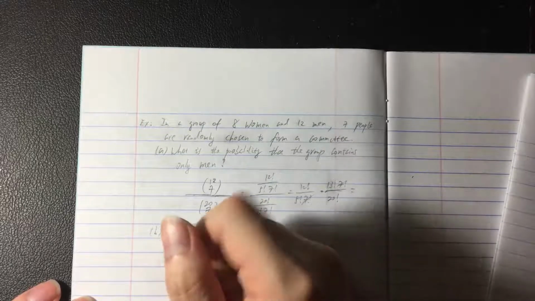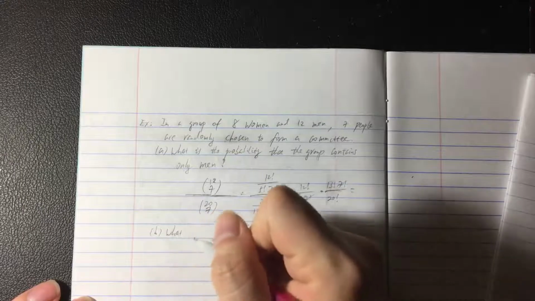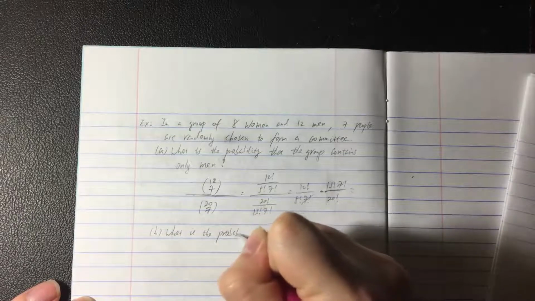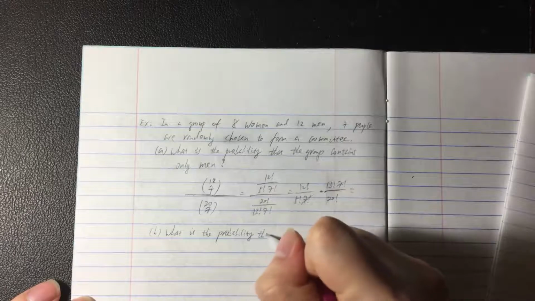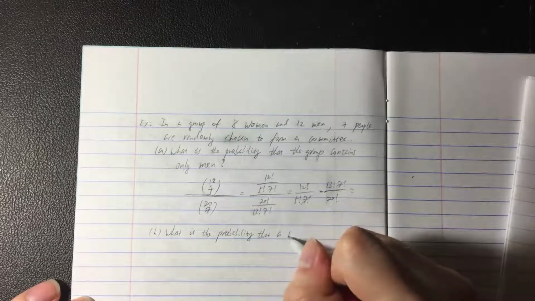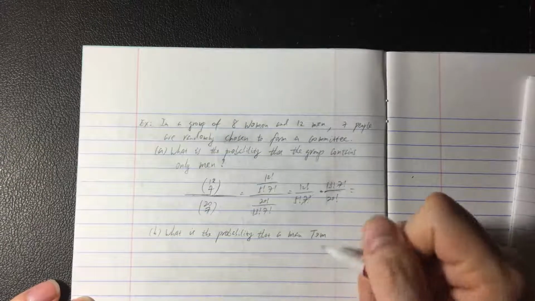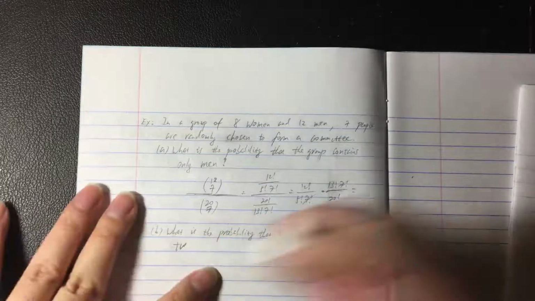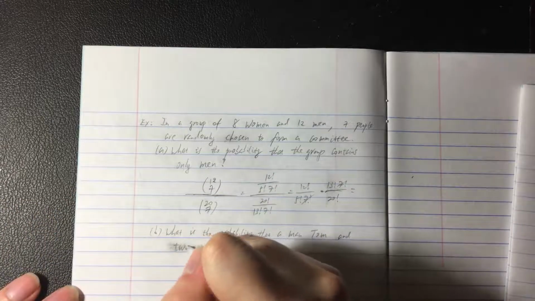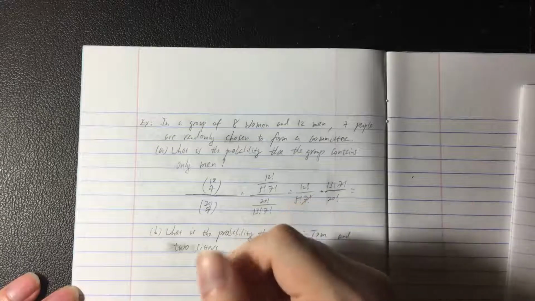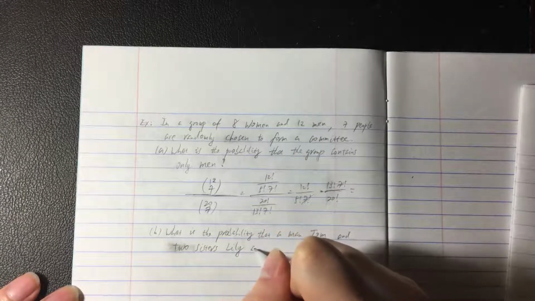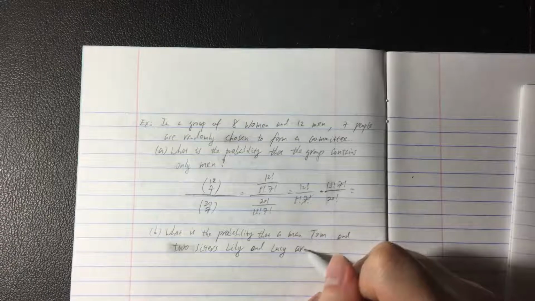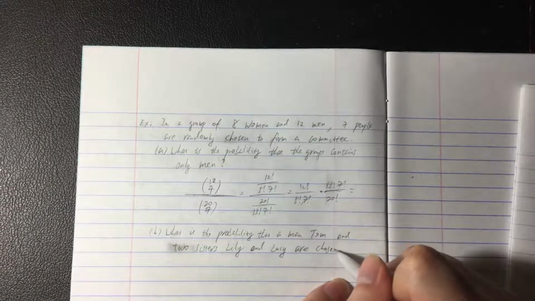Part B. What's the probability that a man, Tom, and 2 sisters, Lily and Lucy, are chosen at the same time?